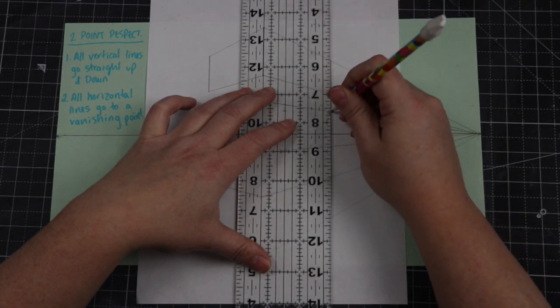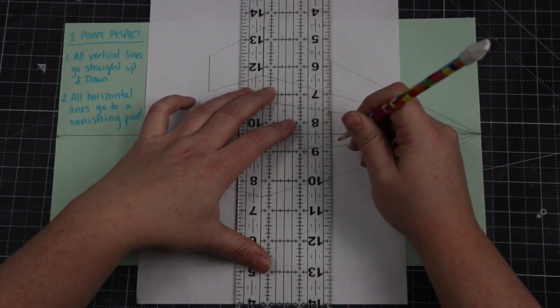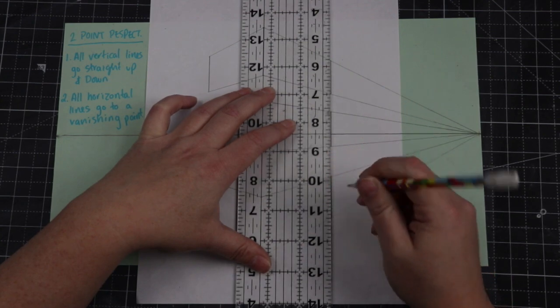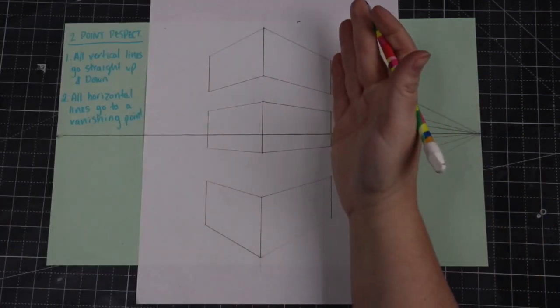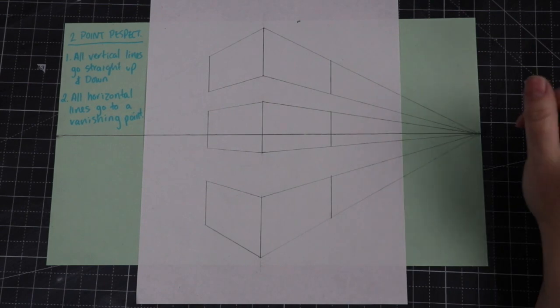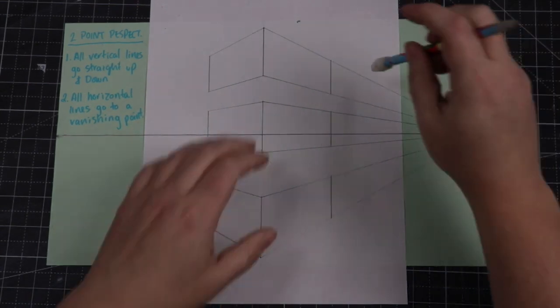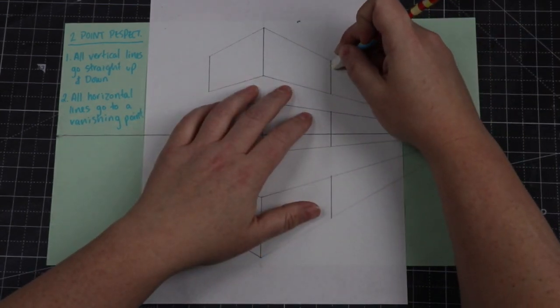Everybody go ahead and look at this really quickly, even if you're not done with the first step. I'm going to use a vertical line to cut off the longer side of this building. Everybody see that? And then I'm going to erase. You can go ahead and do that now.